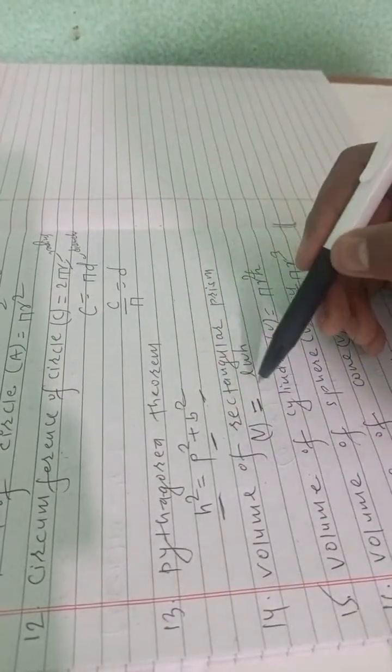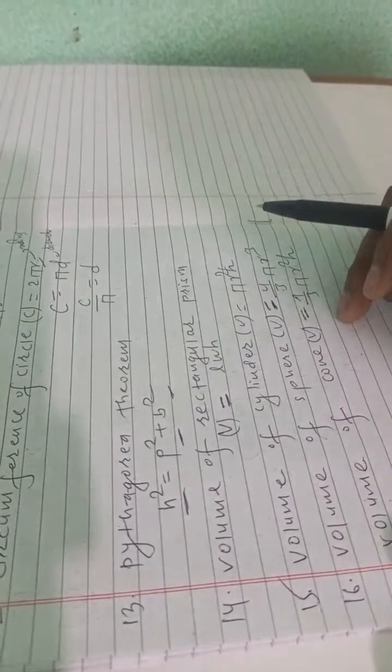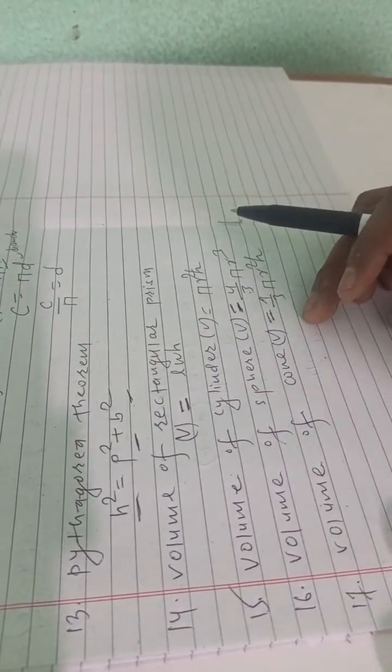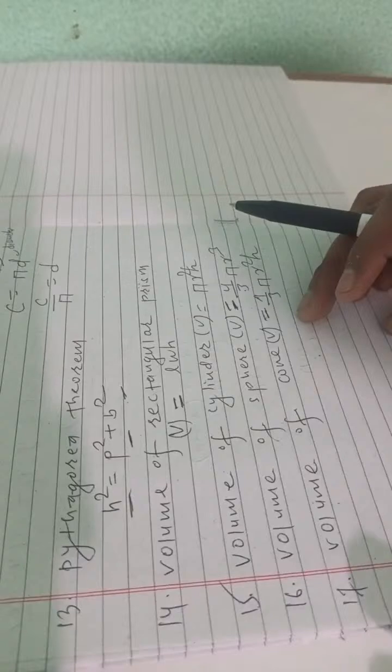Volume of rectangular prism, V is equal to LWH. Volume of cylinder, pi r square H. Volume of spheres, 4 by 3 pi r cube. Volume of cone, 1 by 3 pi r square h.